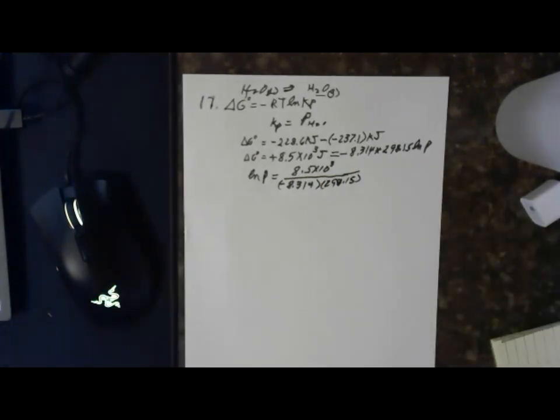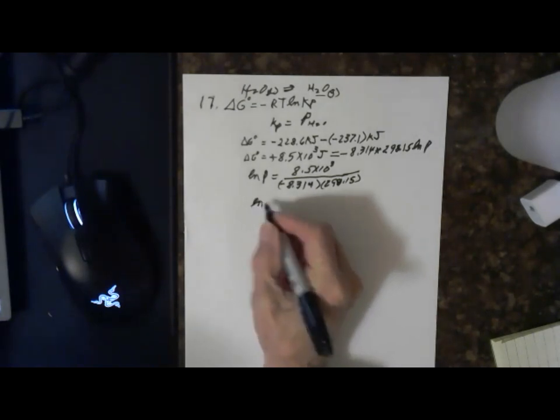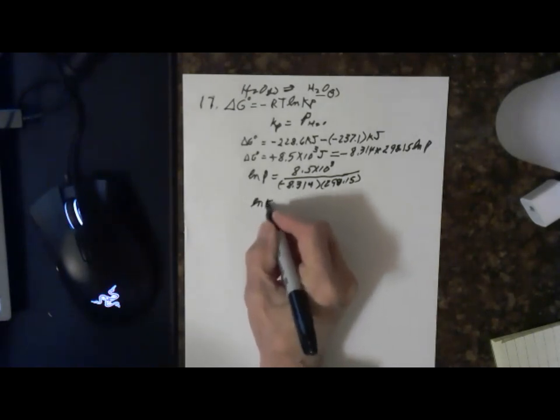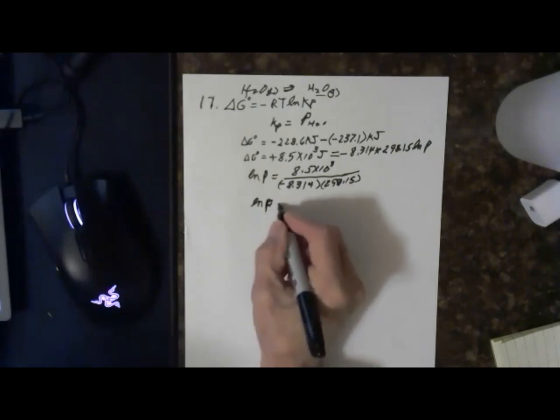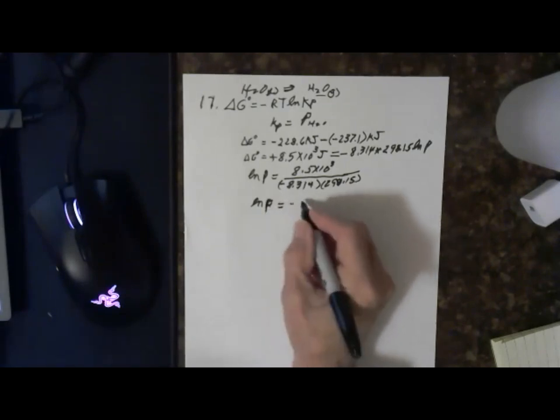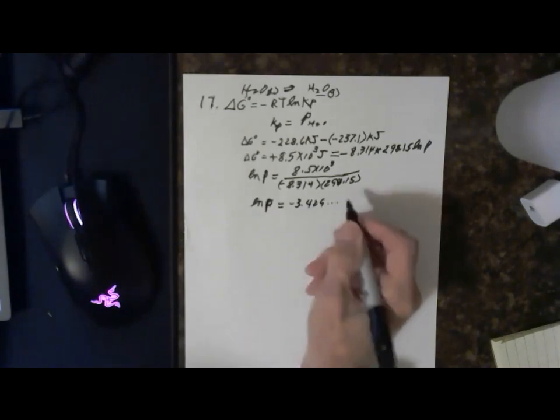So 8.5 with an exponent of 3 divided by minus 8.314 and divide by 298.15, I come up with the ln of Kp, or P in this case, is just going to be minus 3.429 and some other digits.